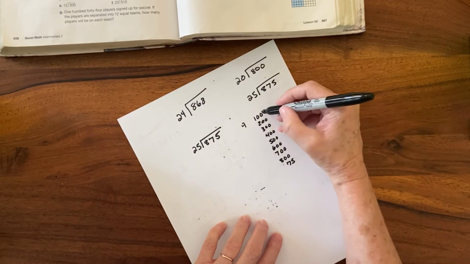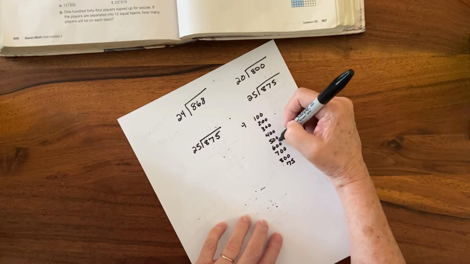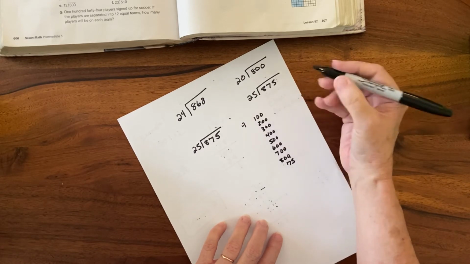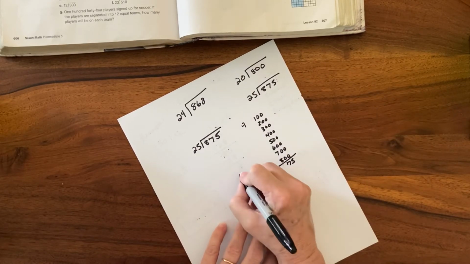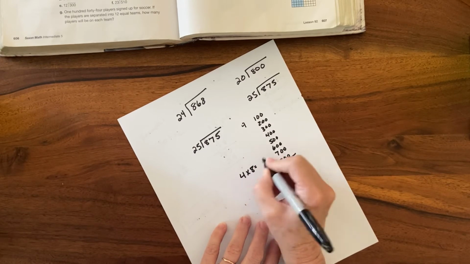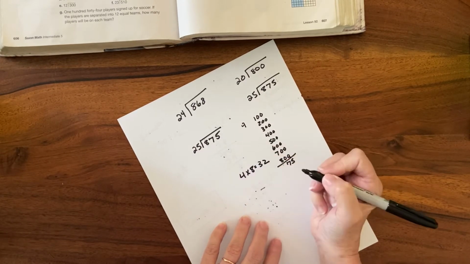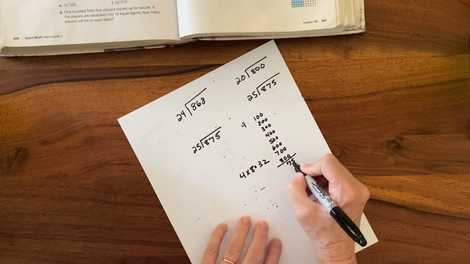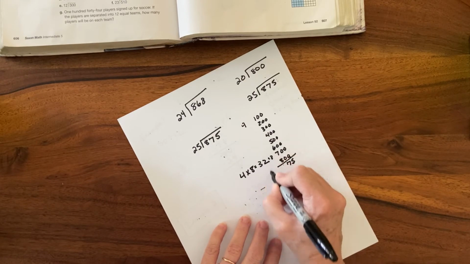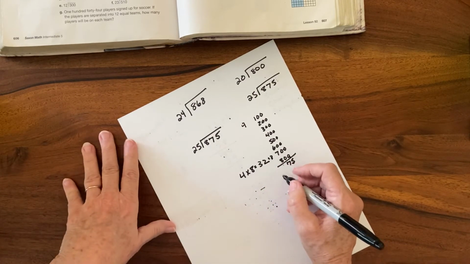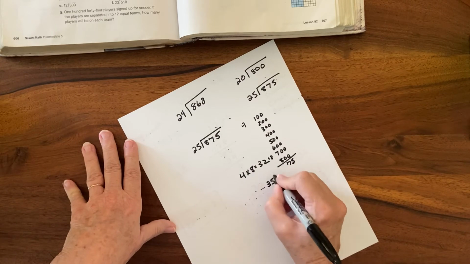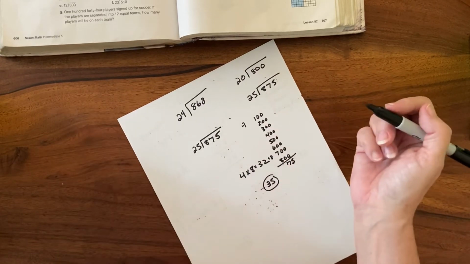So 4, so 1, 2, 3, 4, 5, 6, 7, 8. So can I say 4 times 8 equals 32? And then I have my extra, so I have plus 3. So 35. So let's see if that works.